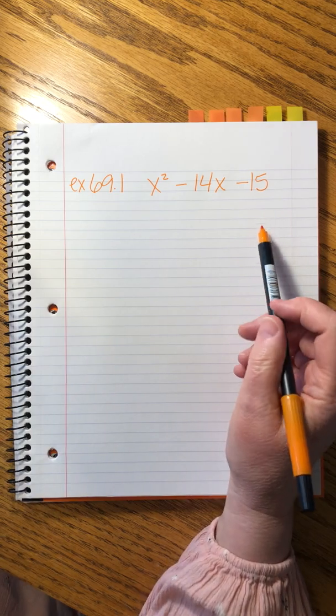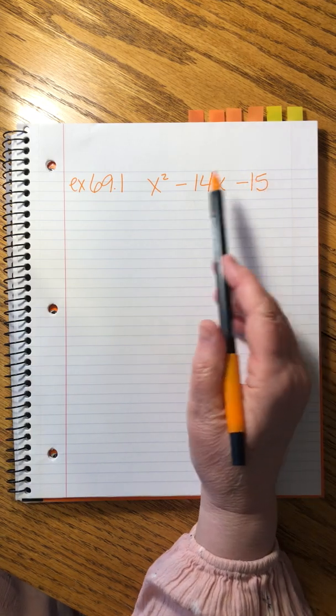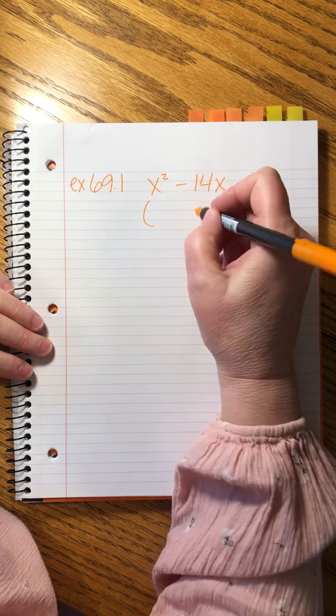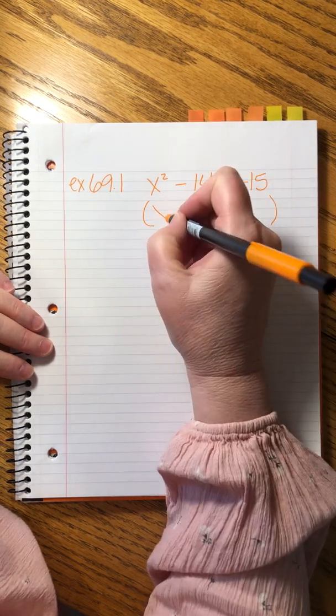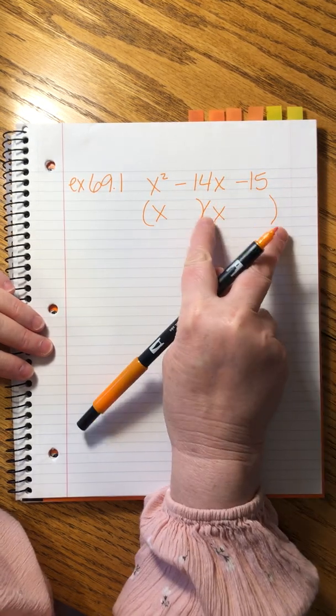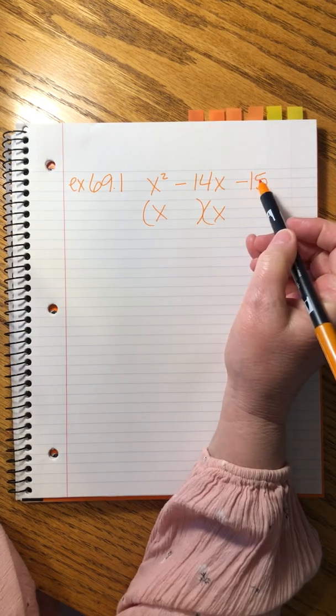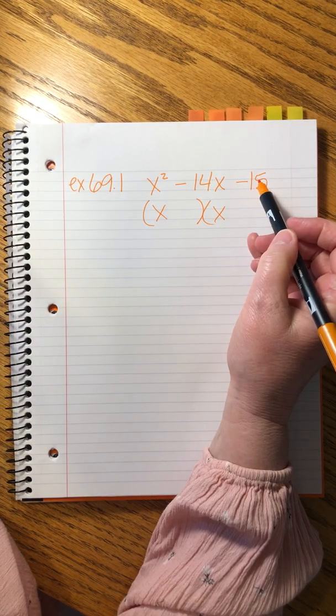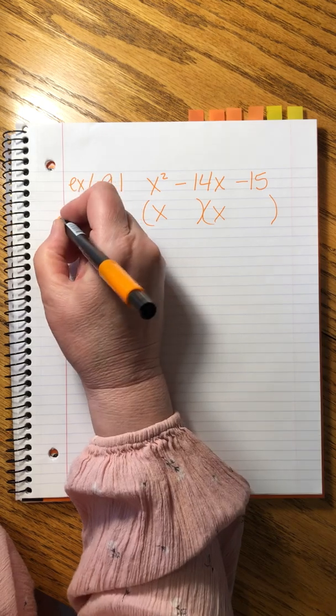Okay, numbers that multiply to this and add to that. We know it's going to look like this. We know there's going to be an x. We don't know the sign and we don't know the numbers. So let's list things that multiply to minus 15.